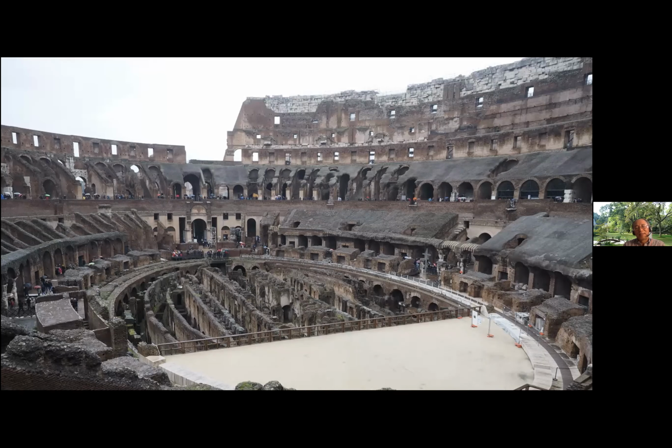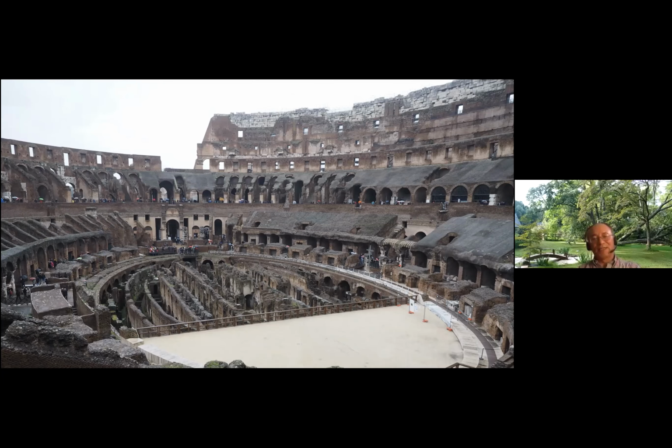And you can see they put sand on top of the field, for whatever events they had. And then the beasts would be stored underneath, what we see as a basement. And then they had an almost elevator that would take the tiger or the lion up to fight with the gladiator.